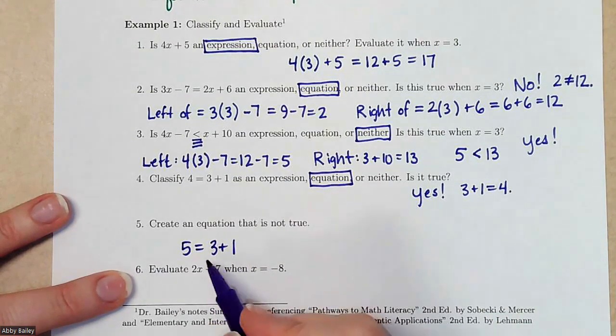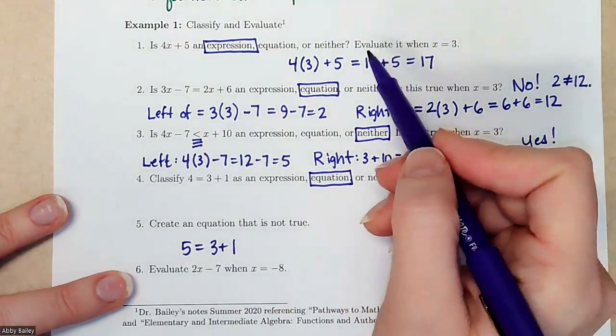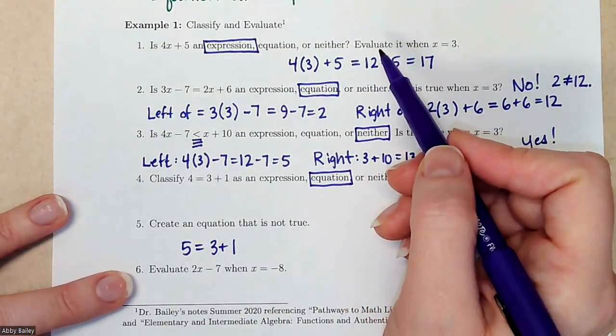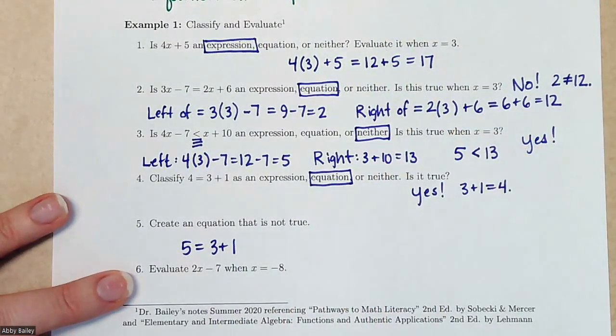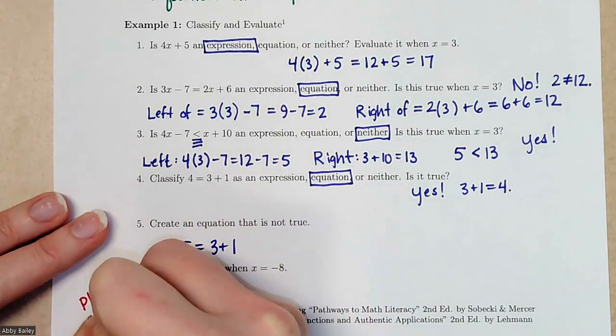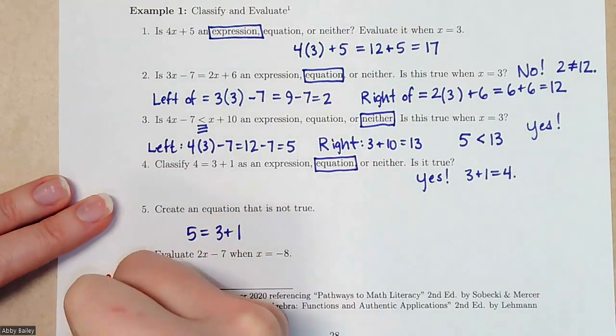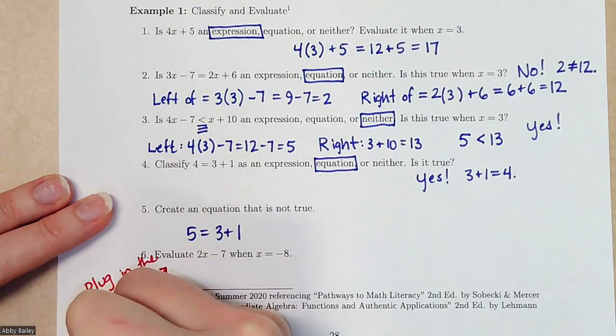Number 6 is evaluate. So this is kind of like what we did up here. I just want you to get used to this word. Evaluate is kind of like saying replace with a value. So evaluate, in my mind, means plug in the known amount.